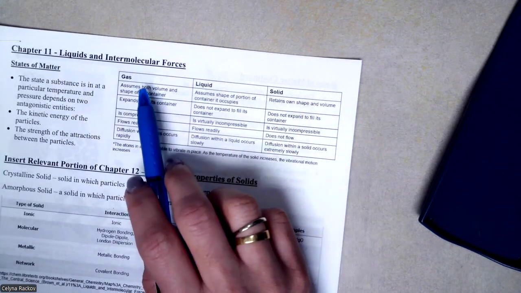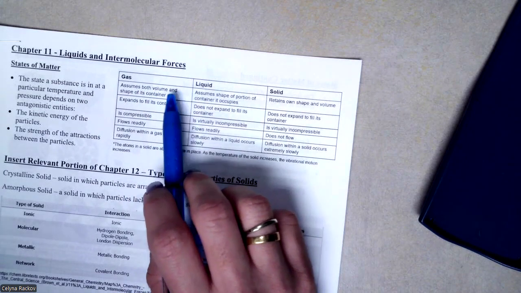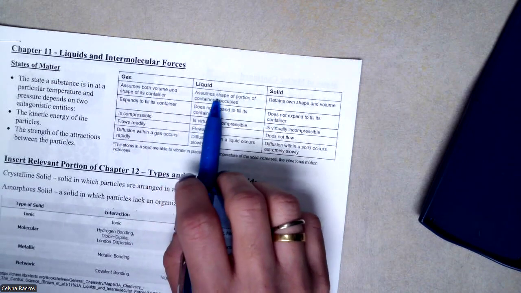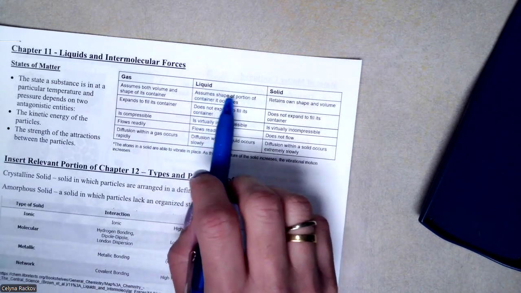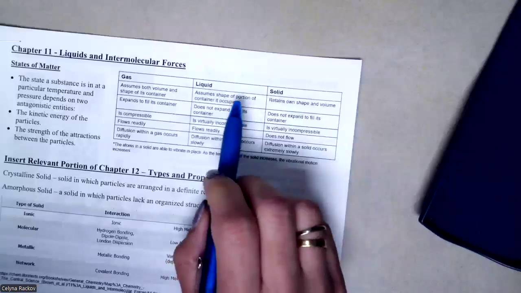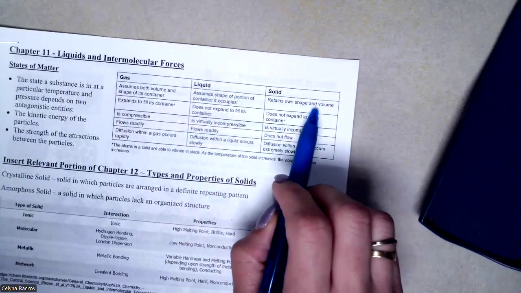The gas assumes both the volume and shape of its container. The liquid assumes the shape of a portion of its container, but the volume is fixed. And a solid retains its own shape and volume.